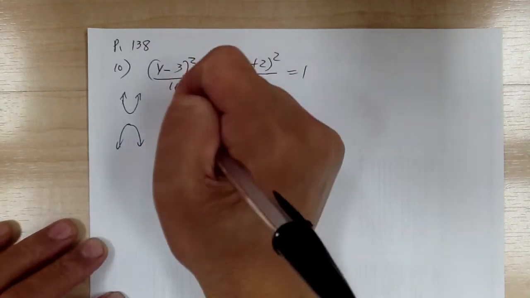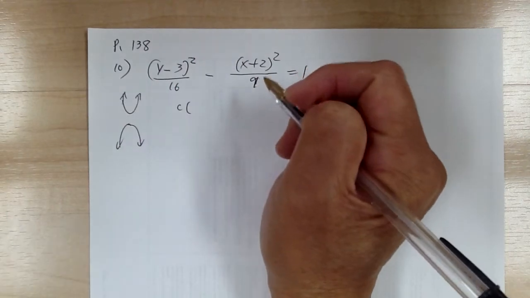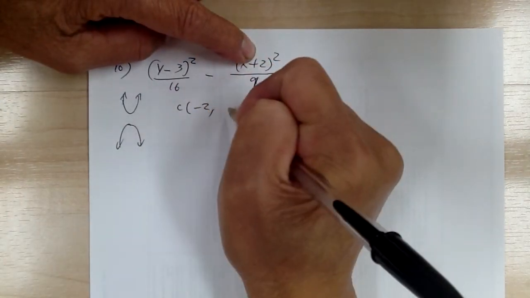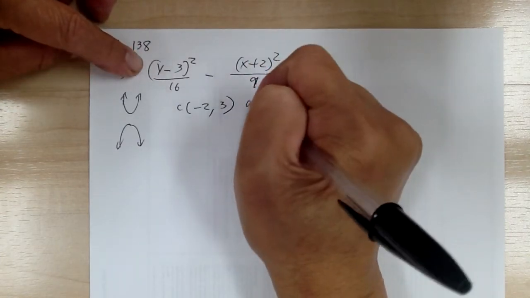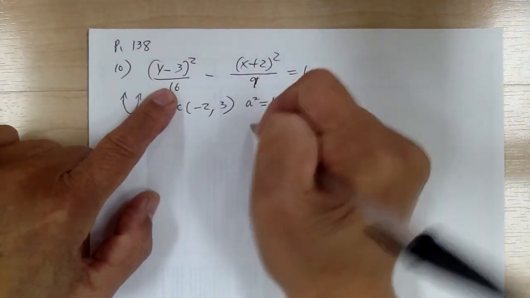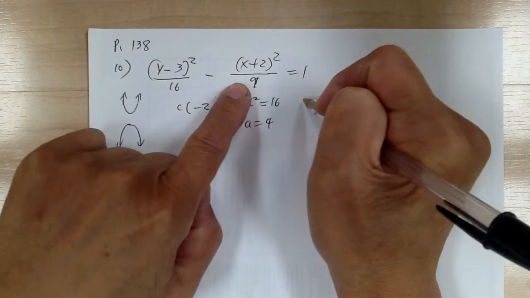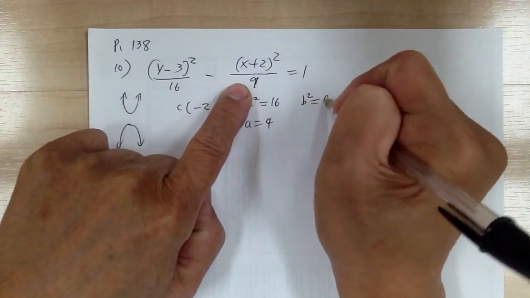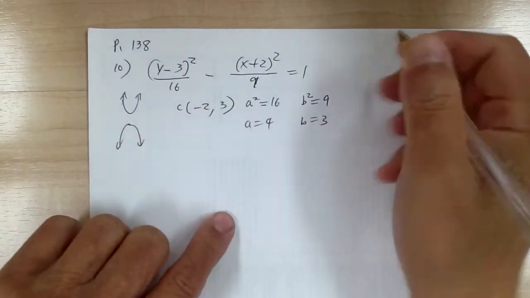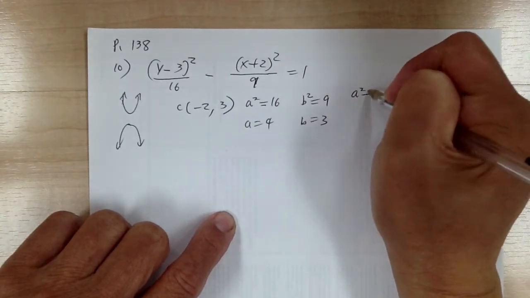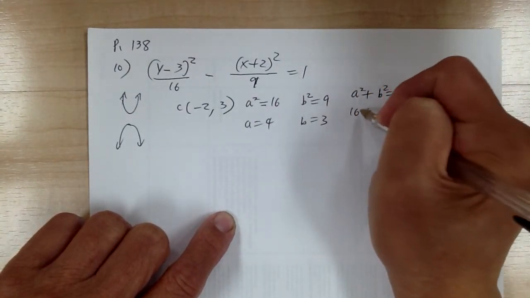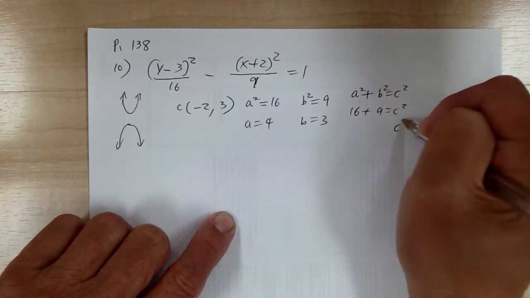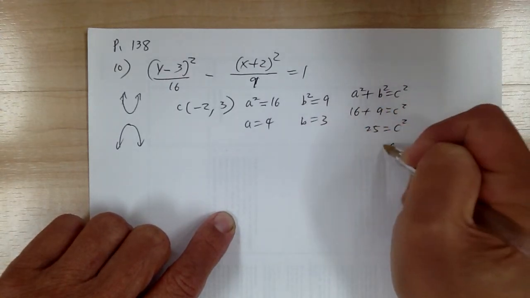Okay? So the center is going to be at negative 2, comma 3, and a squared is equal to 16, so a equal to 4, b squared equal to 9, so b equal to 3, and you got a squared plus b squared equal to c squared. So 16 plus 9 equal to c squared equal to 25, so c equal to 5.